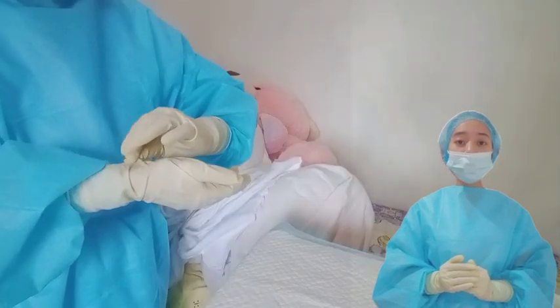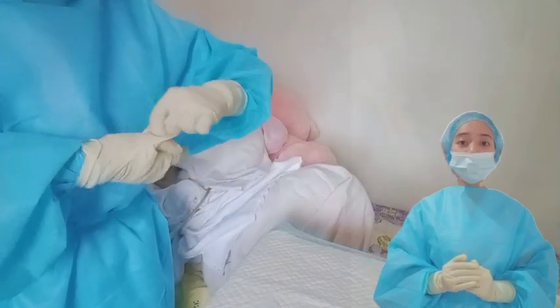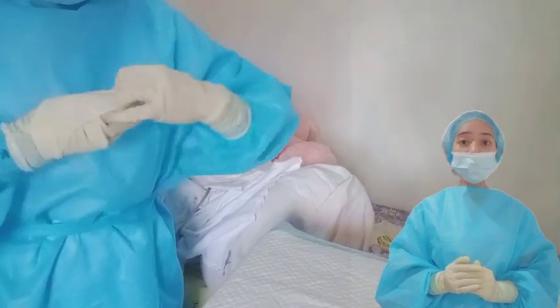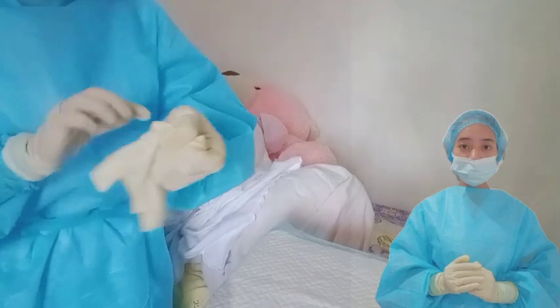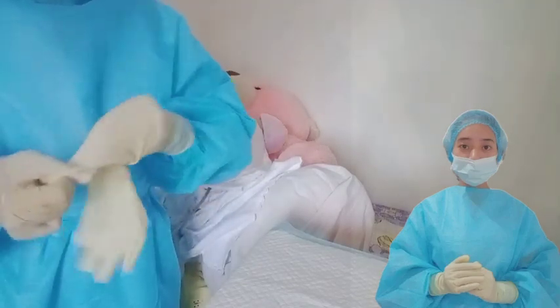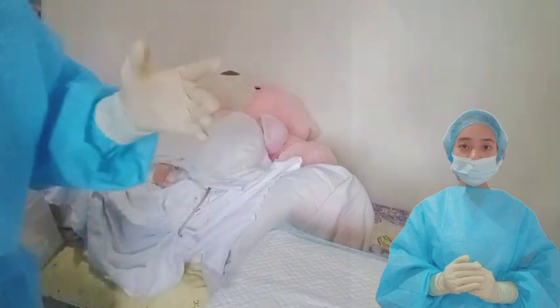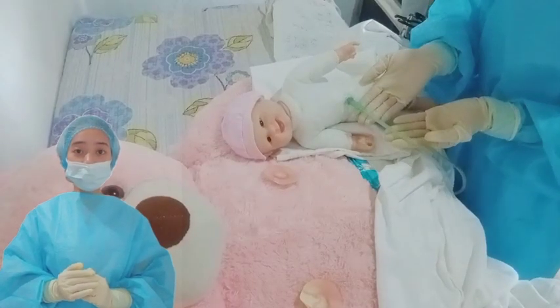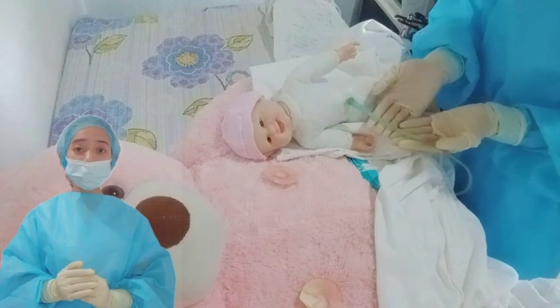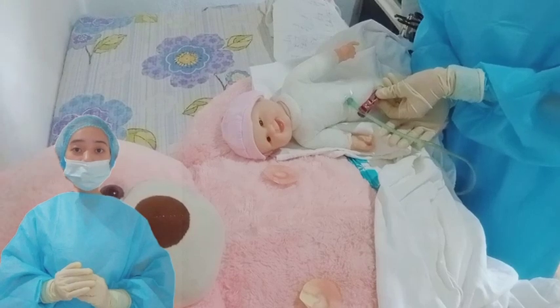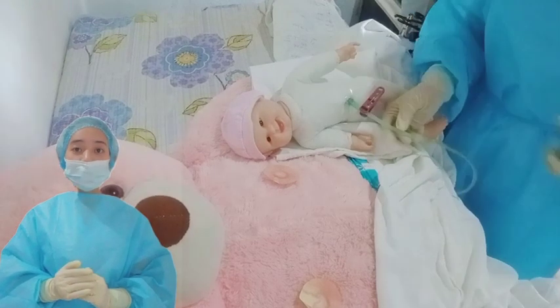Time bound, 1 to 3 minutes. Do delayed or non-immediate cord clamping. Remove the first set of gloves immediately prior to cord clamping. Clamp and cut the cord after cord pulsations have stopped, so typically at 1 to 3 minutes. Put ties tightly around the cord at 2 cm and 5 cm from the newborn's abdomen.